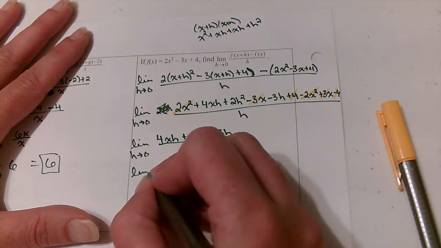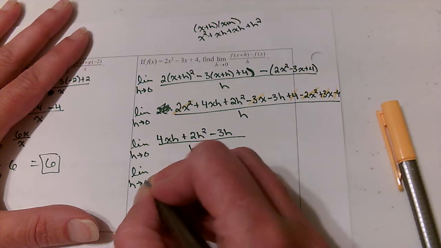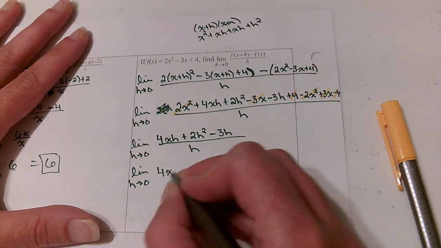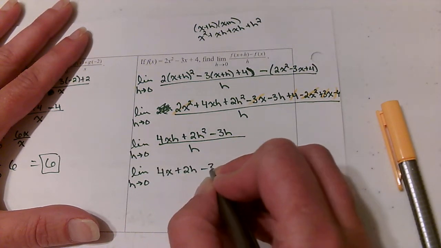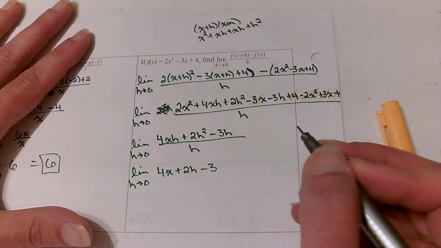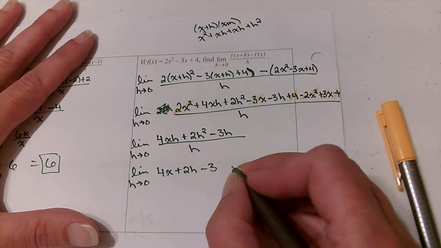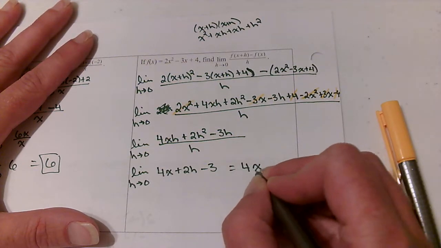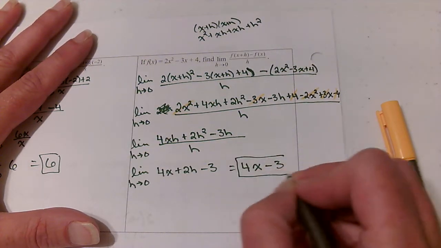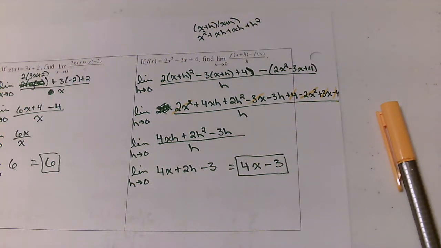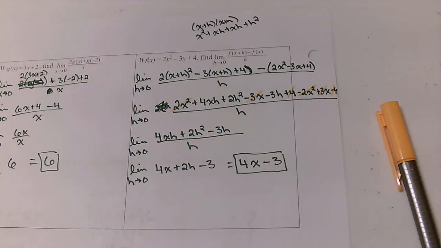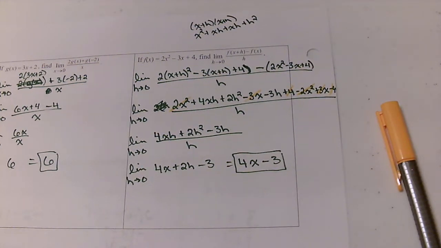Okay, the limit as h approaches 0 of 4x plus 2h minus 3. Now let's plug in 0 for h. That is nifty. That is a neat thing that we're going to be looking at a lot soon.